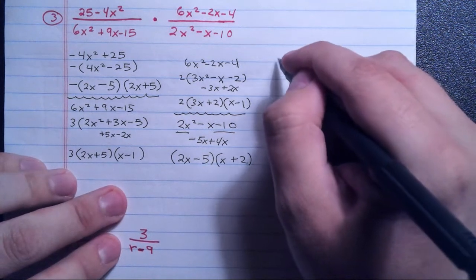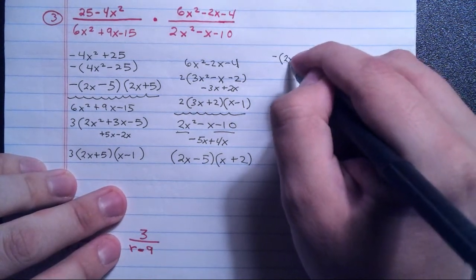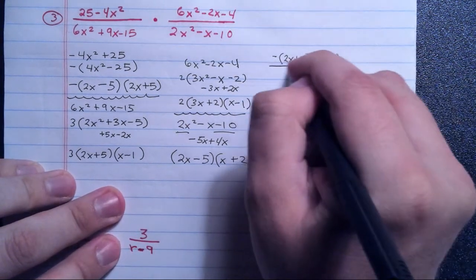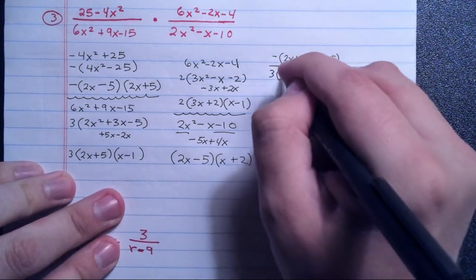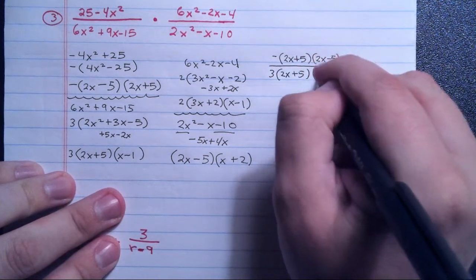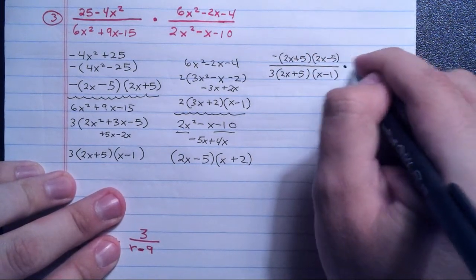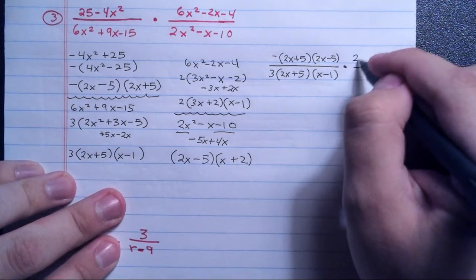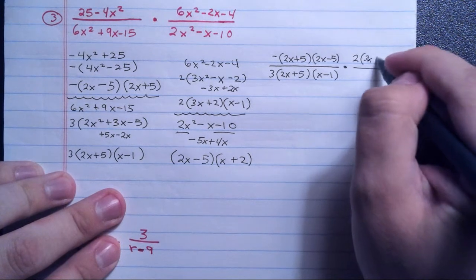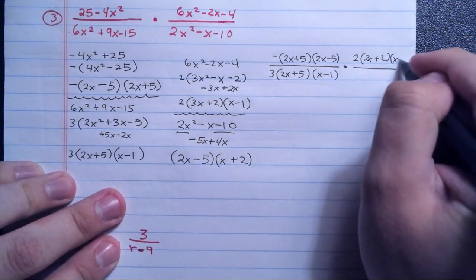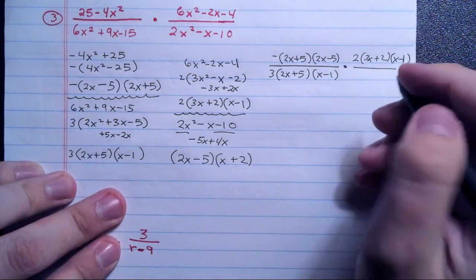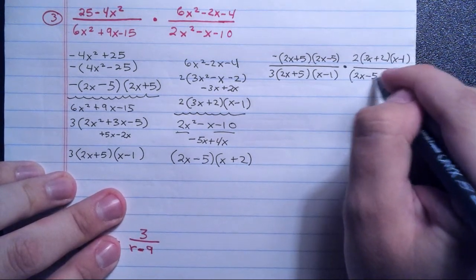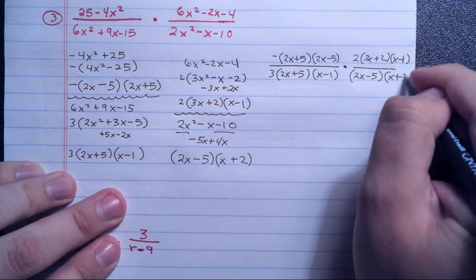My first numerator was negative, 2x plus 5, 2x minus 5. The first denominator was 3 times 2x plus 5 times x minus 1. For our second fraction, we had 2 times 3x plus 2 times x minus 1 over 2x minus 5 times x plus 2.